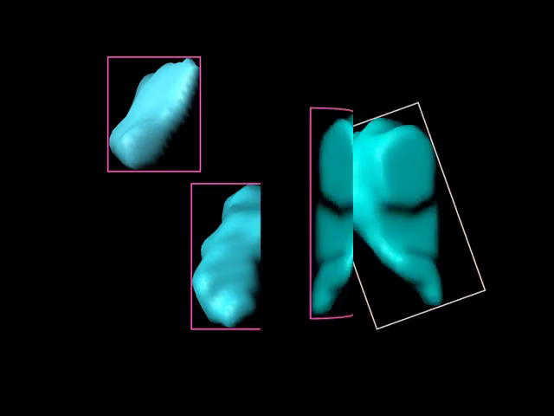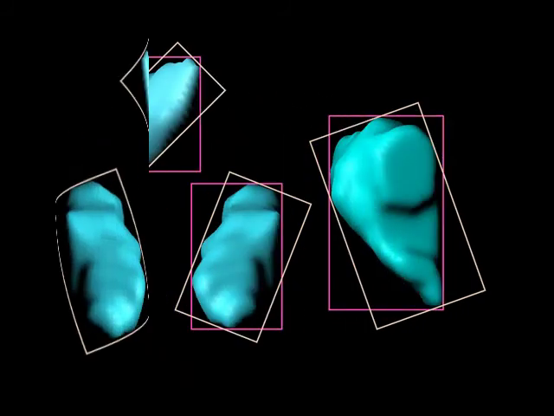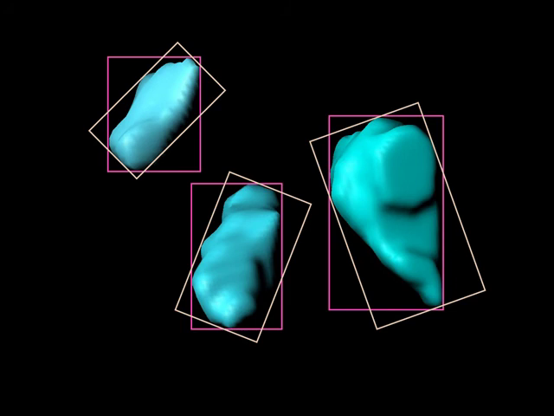The object-oriented bounding box identifies an object by fully enclosing it within the minimal rectangular box whose local axes are aligned the same way as the object. In this case, the bounding box is arbitrarily oriented with respect to the coordinate system. The axis-aligned bounding boxes are shown in magenta, while the object-oriented bounding box is shown in light color.